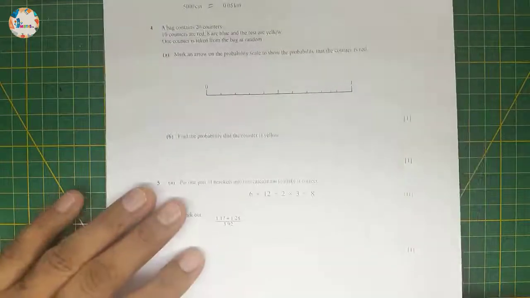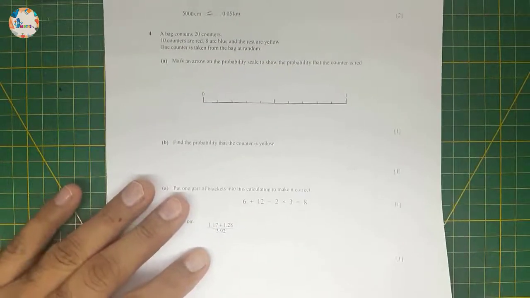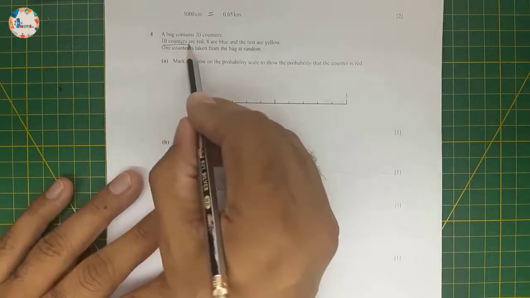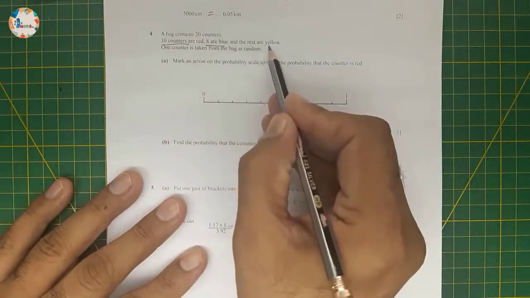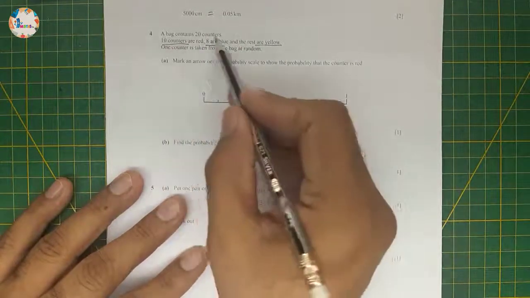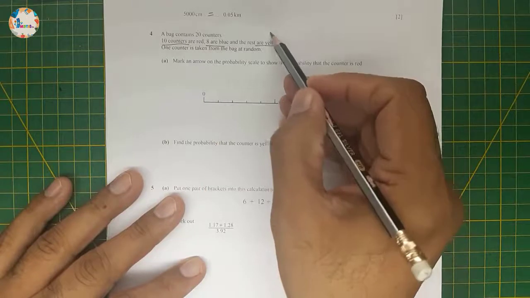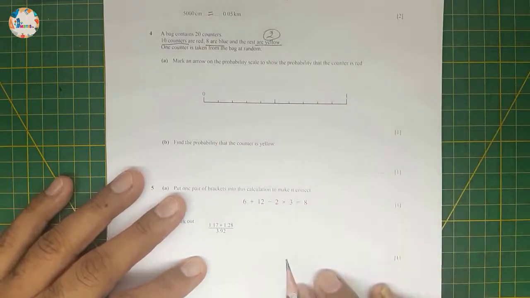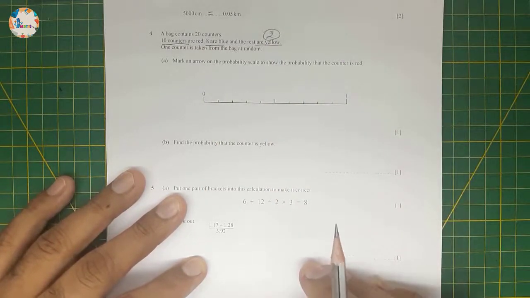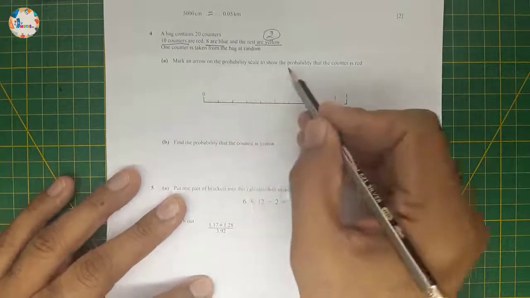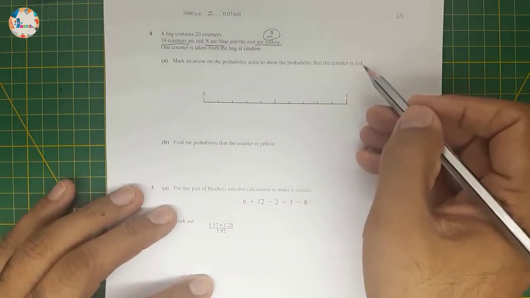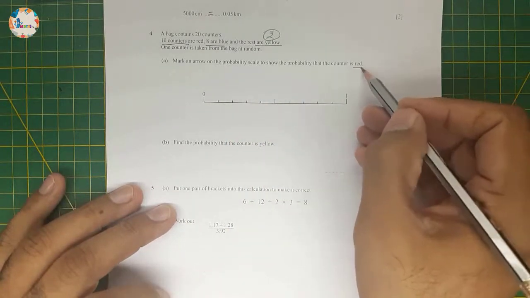Question number 4. A bag contains 20 counters. 10 counters are red, 8 are blue, and the rest are yellow. So 10 plus 8 is 18, so it means yellow are 2. One counter is taken from the bag at random. Mark an arrow on the probability scale to show the probability that the counter is red.